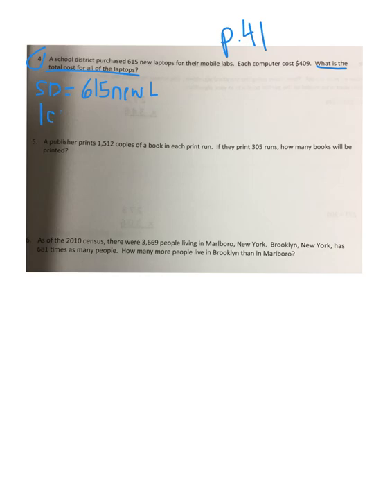So if one computer is $409, I have to figure out, okay, well, 615, what's that going to be equal to? So I always like to draw this little picture for myself. If this one computer is 409, this computer is 409, and I have 615 of those, how can I figure out the total?